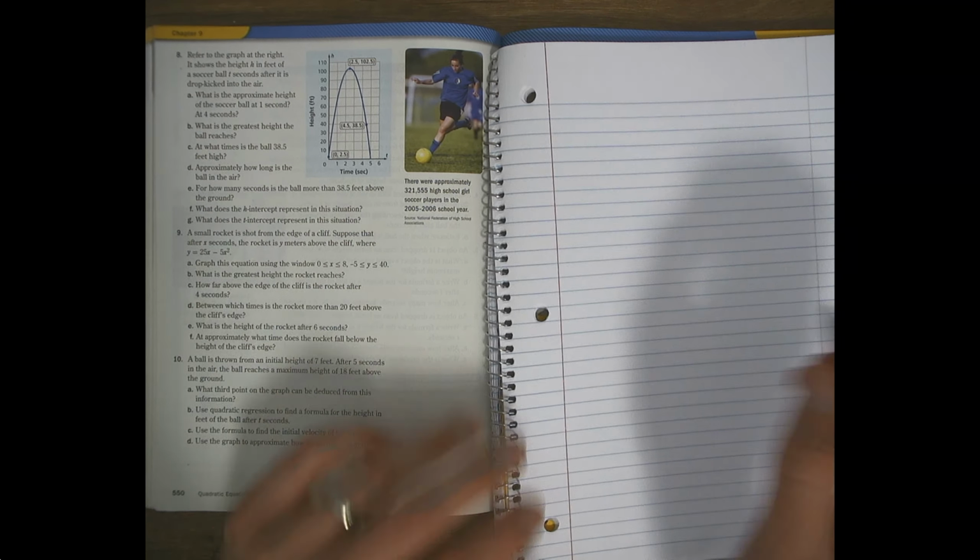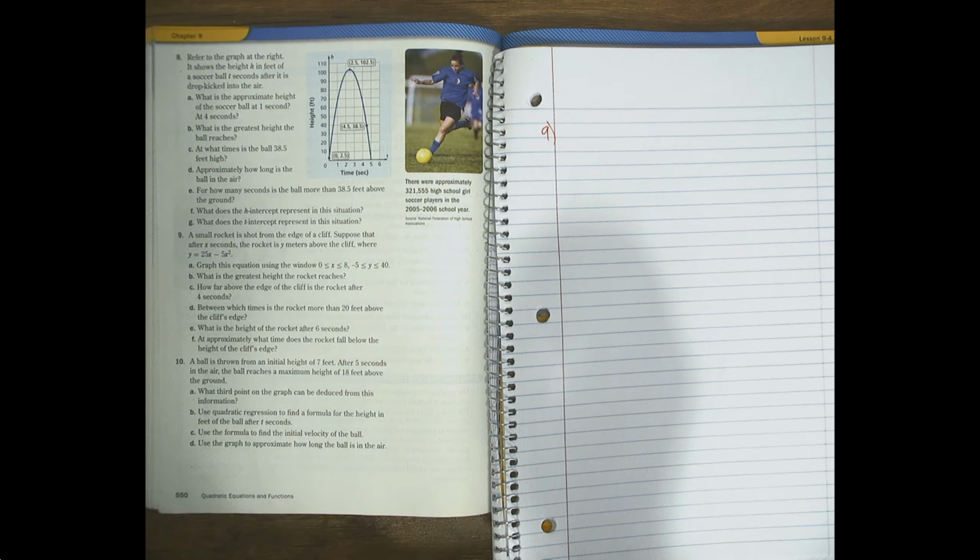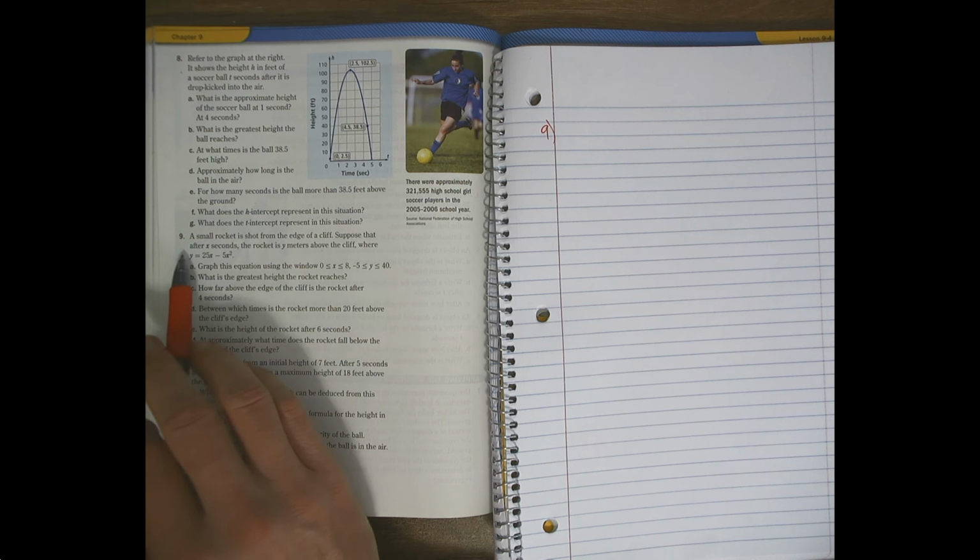Okay, Number 9, a small rocket is shot from the edge of a cliff. Suppose that after x seconds, the rocket is y meters above the cliff, and here's the equation that represents that. So notice x is in the t spot for seconds, y is the meters above the cliff, that is the height. And so we are just doing letters C and E.